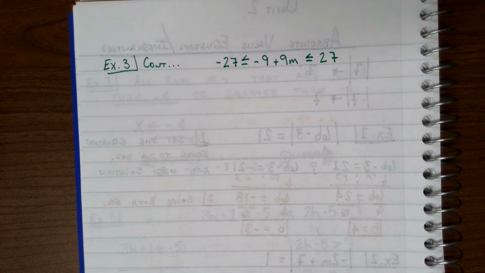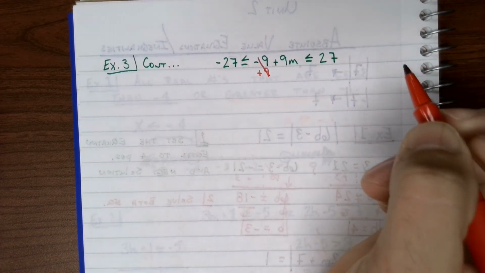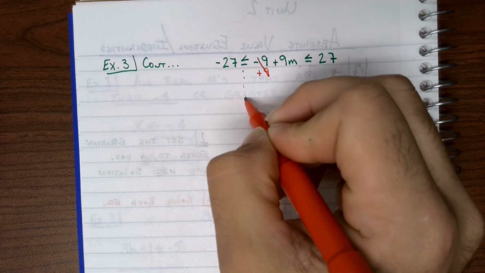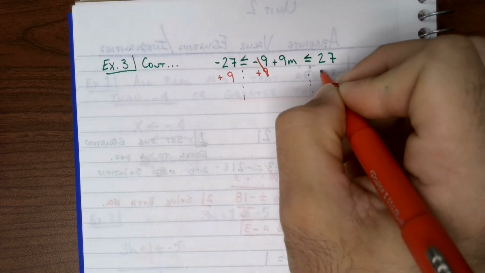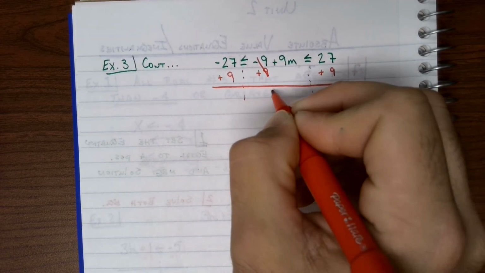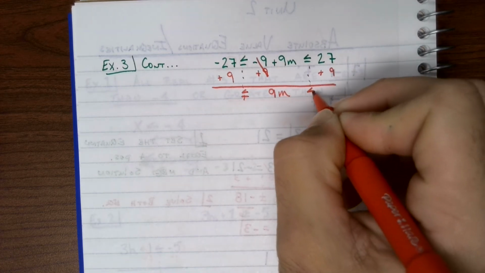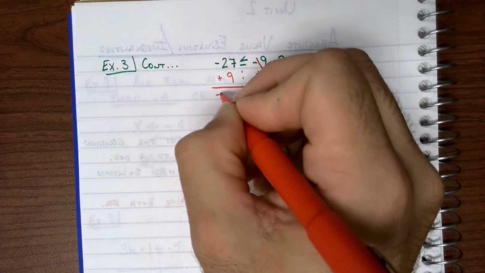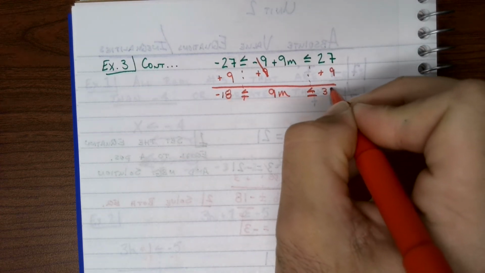Okay? So here's how you can do this. I would do it this way myself, preferably. That's just me. Some of you might like to split it because you want to worry about one thing at a time. So if I add 9, I have to add 9 where? To both sides, because now I have two sides going on here. So add 9 here, add 9 here. What's left in the middle? 9m. I bring my signs down. Negative 27 plus 9 is negative 18. 27 plus 9 is 36.